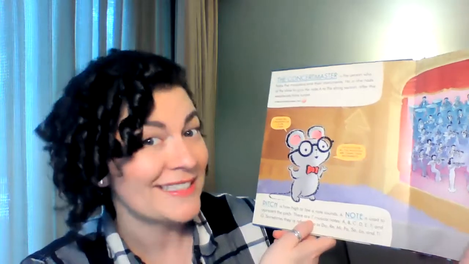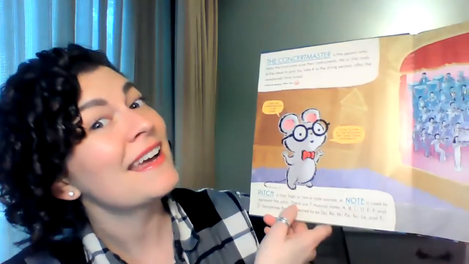A note is used to represent the pitch. There are 7 musical notes: A, B, C, D, E, F, and G. Sometimes they're referred to as do, re, mi, fa, sol, la, ti, do.